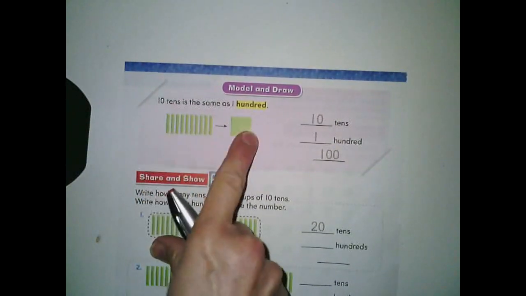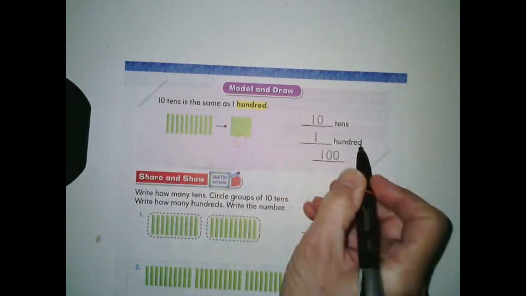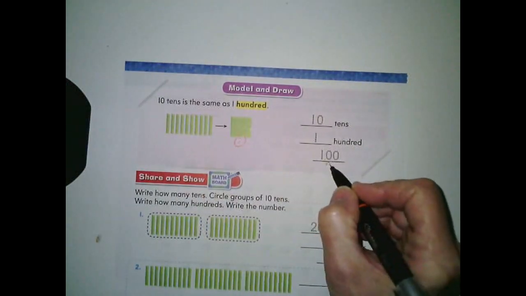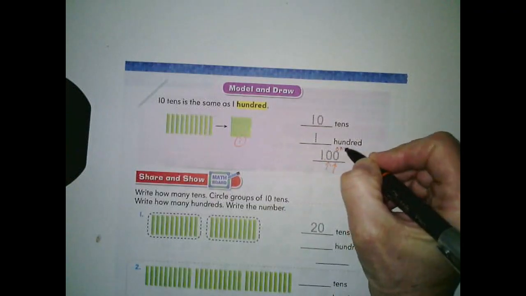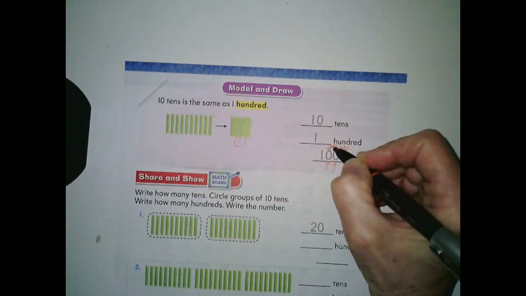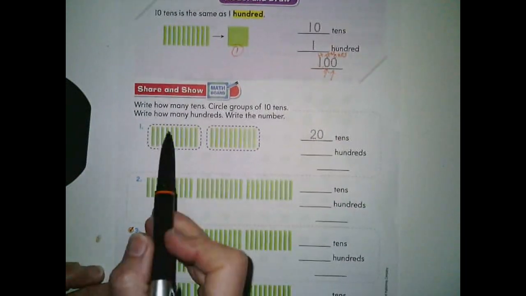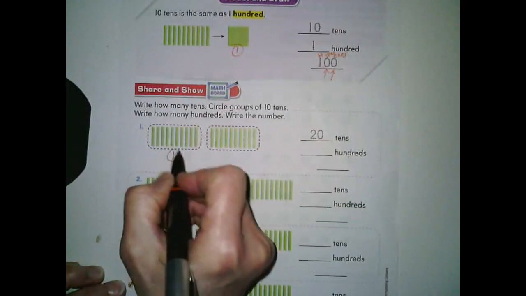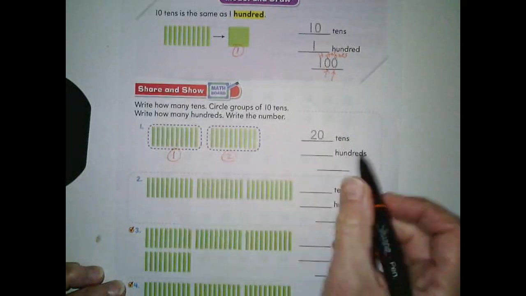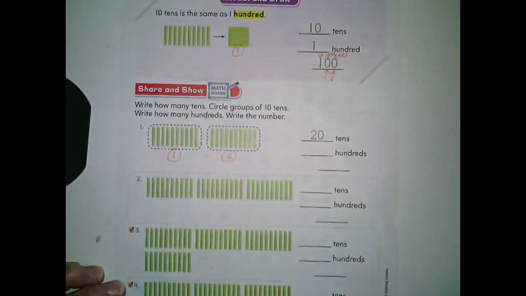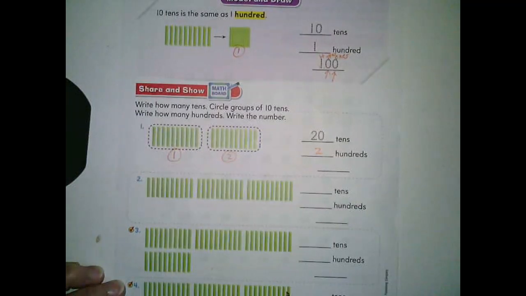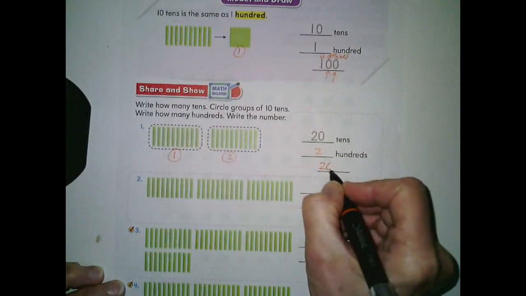Let's go on the back. Your example is showing you that 10 tens is the same as 100. It's one set of 100, and when you write 100, you have your 2 zeros. It goes once again your ones, your tens, and your hundreds. Your next example shows you have 10 tens, you have 100, another set of 10 tens, so you have 20 rods, which would mean 20 tens. You have 2 sets of 100, and 2 sets of 100 equals 200.